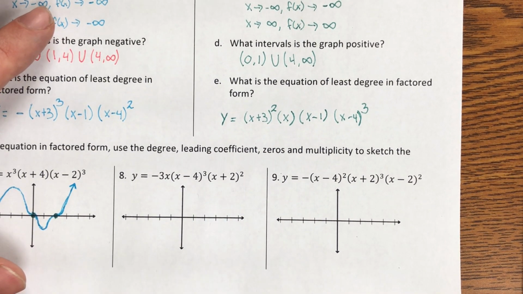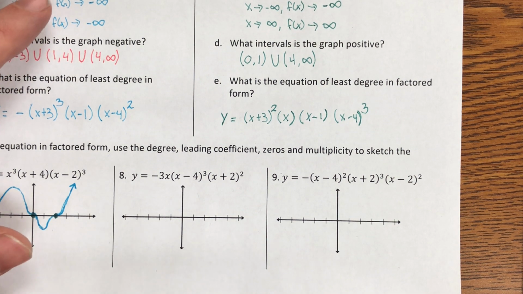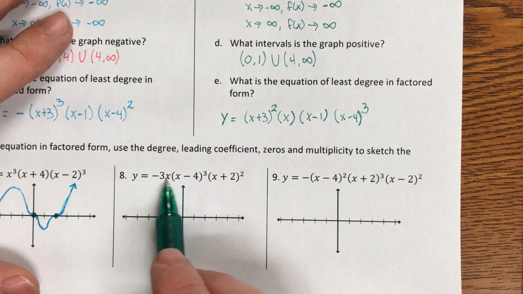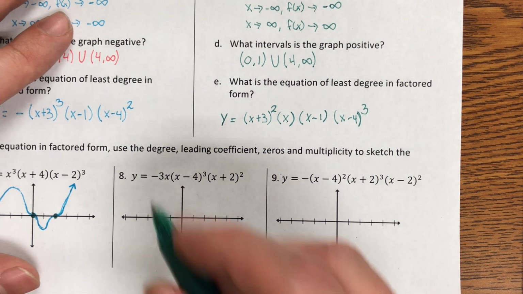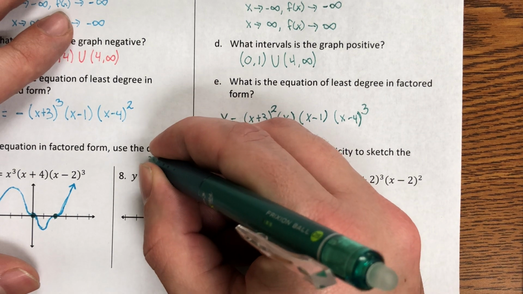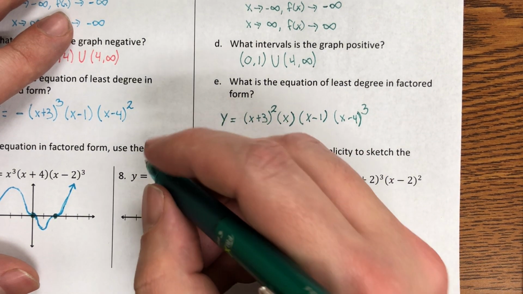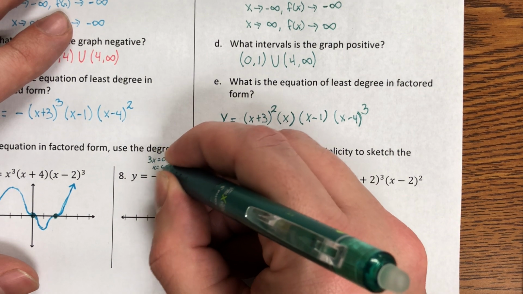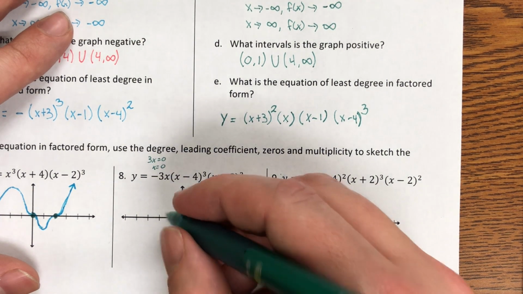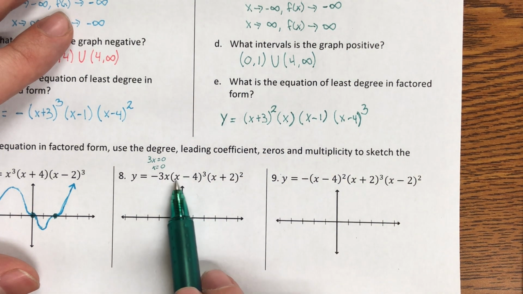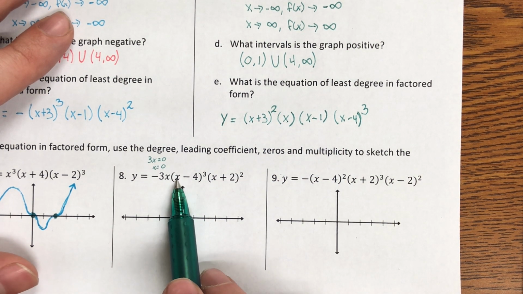Here it's the same process. I identify where my zeros are. So this factor of 3x, the 3 doesn't do anything. All I'm saying is if 3x equals 0, I divide both sides by 3, so x still equals 0. So I have a factor at 0, or a 0 at 0.